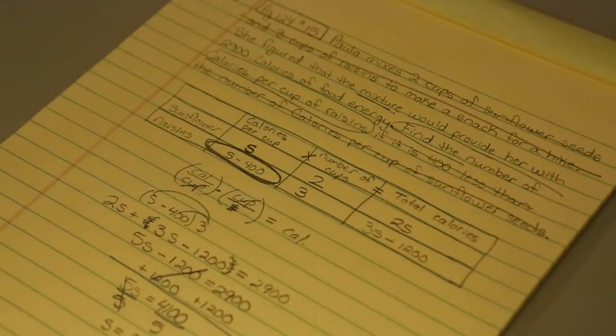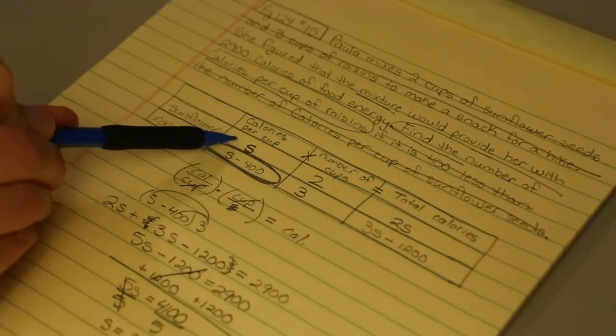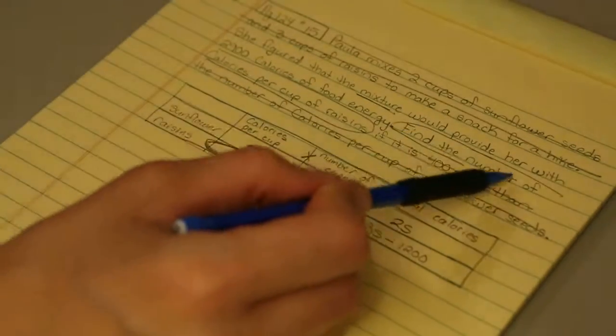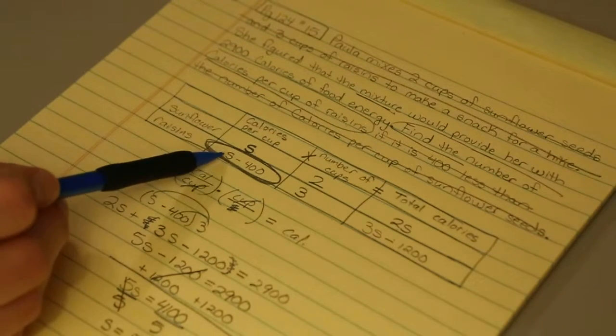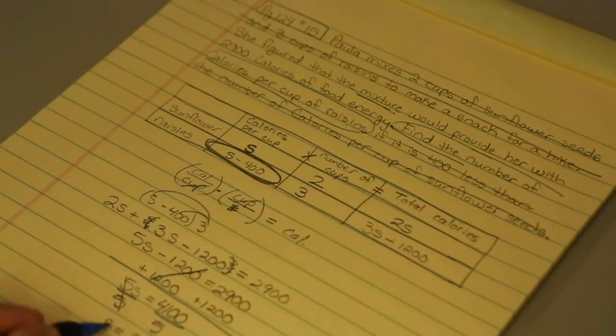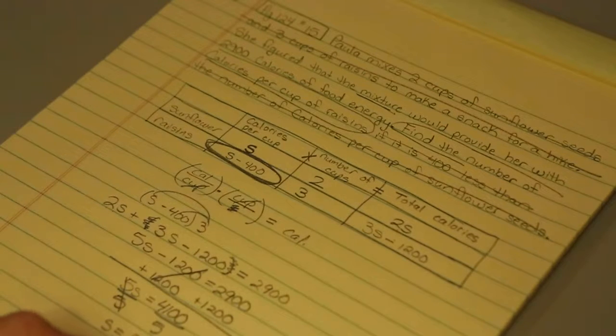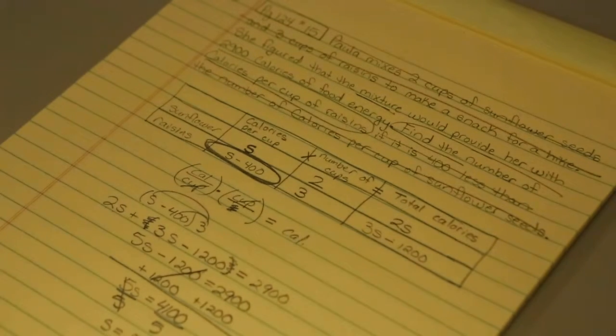So S is 820, but they didn't ask me for S. They asked me for this square. Find the number of calories per cup of raisins, not per cup of sunflower seeds. So it's S minus 400. If I take 400 away from S, then for my raisins, I would have 420 calories. And that is your final answer. And if you look in the back of the book, you can confirm that that is the answer for this problem.